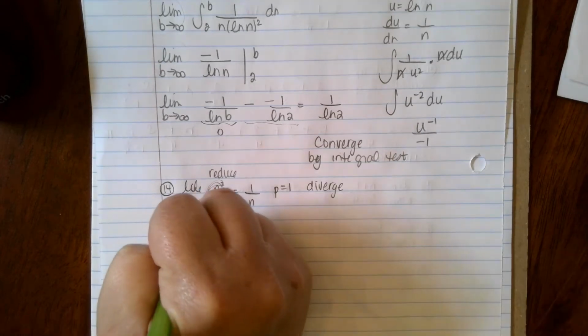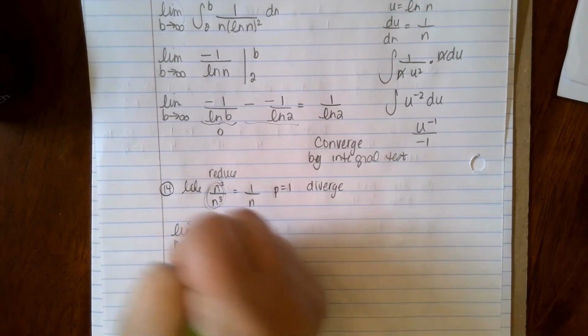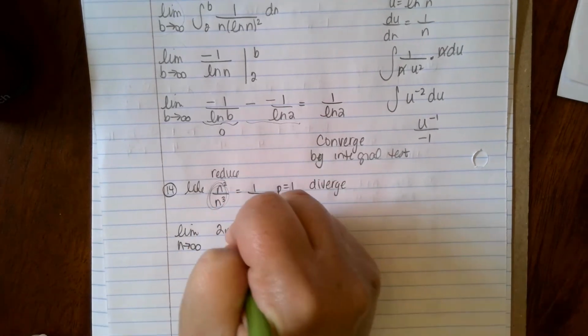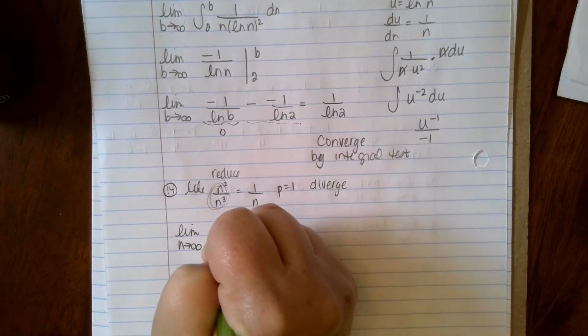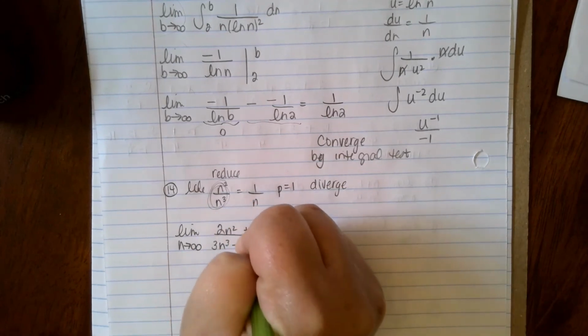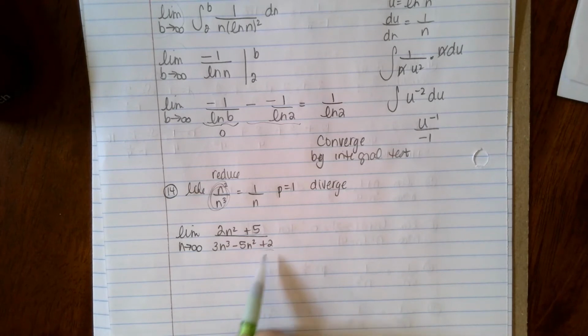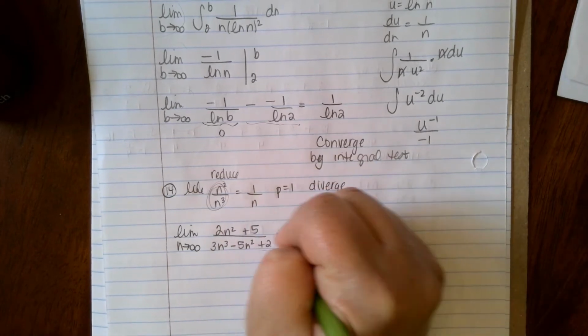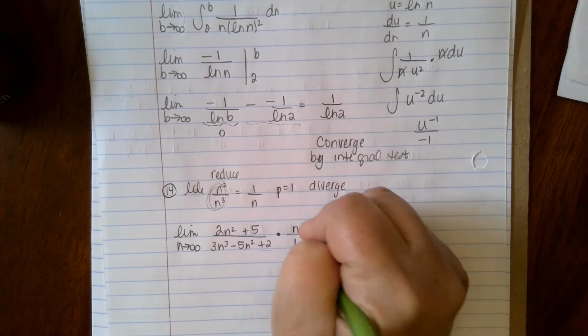We have to do the limit as n approaches infinity of our original function, 2n squared plus 5 over 3n cubed minus 5n squared plus 2, divided by what we think it's like. But remember, divided by means the same as multiplying by the reciprocal.